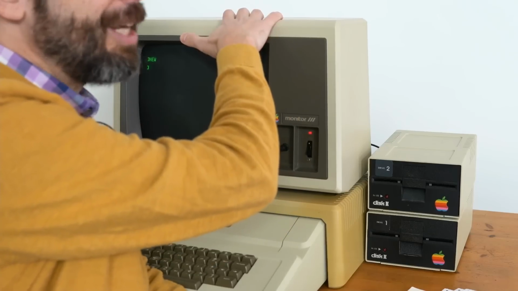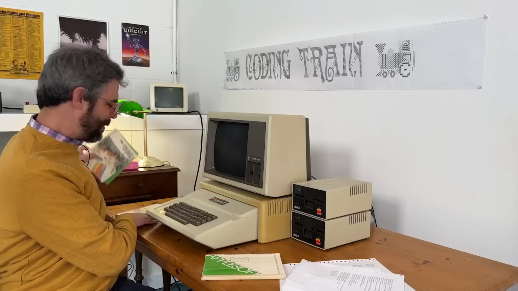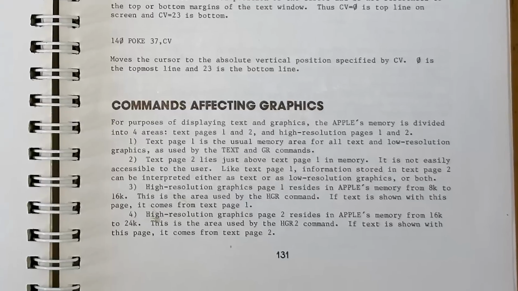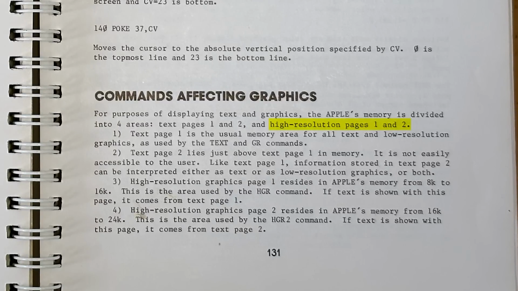If I want that same functionality in an AppleSoft BASIC program, I've got to implement that double buffering myself. So let me find where in my manual here, or maybe in this tutorial, I can find some information about it. Aha, I have found the part of the manual that I need, commands affecting graphics. So I know that the Apple II Plus in memory has 2 pages for high resolution graphics. So one of those pages can be off screen and I can draw to it. And then when I put that one onto the screen, I can start using the other page, then I can swap them. And that's how I'm going to implement this.